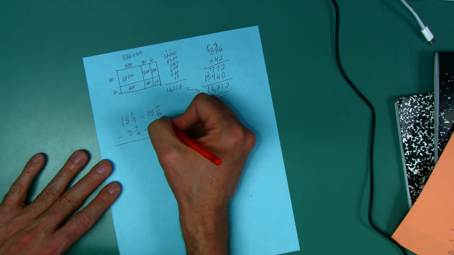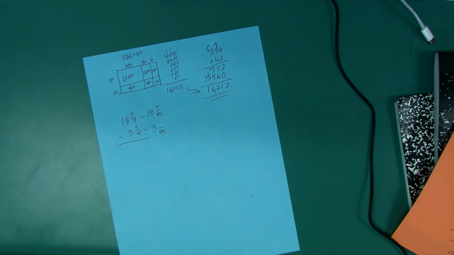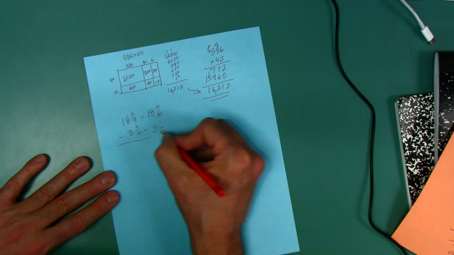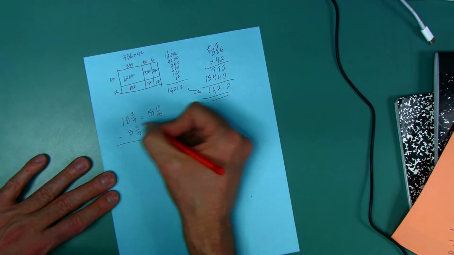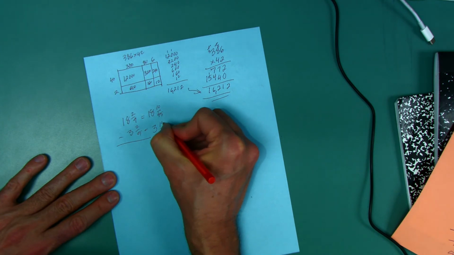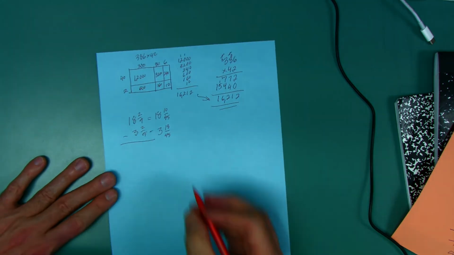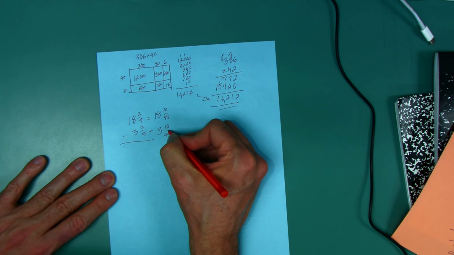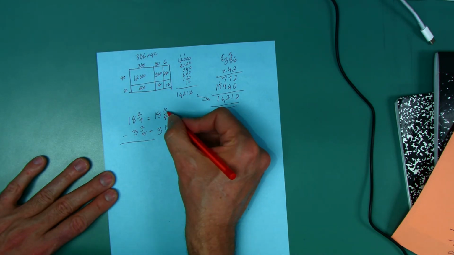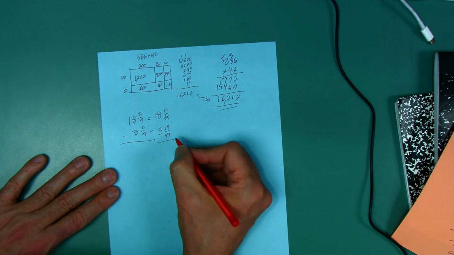2/9 is the same as 10/45ths. And 5 times 9, I got to go 2 times 9. 2/5 is the same as 18/45ths. So here I am trying to take 18/45ths away from 10/45ths. I can't do that, can I? So do you remember what you're supposed to do?